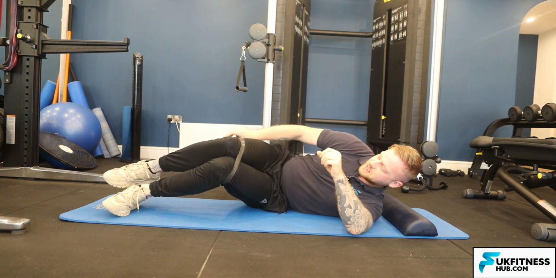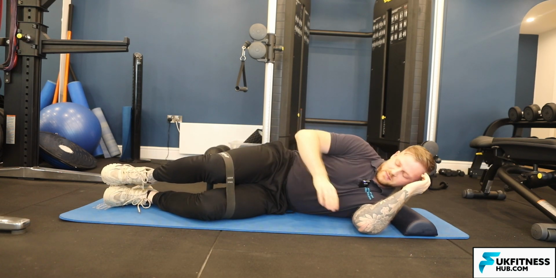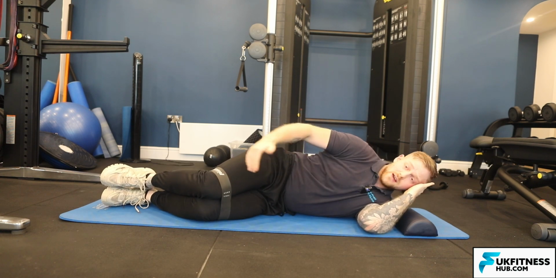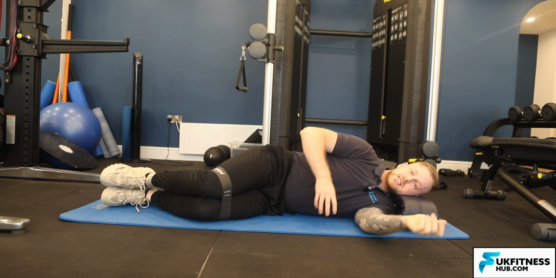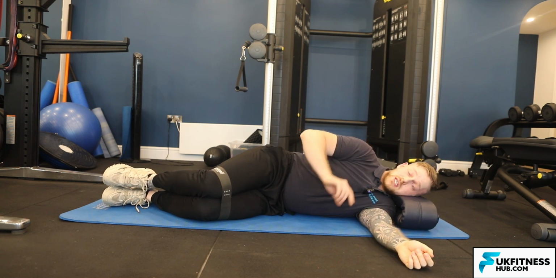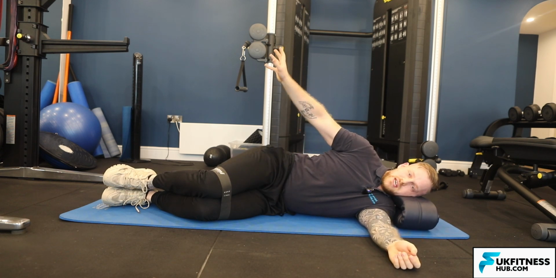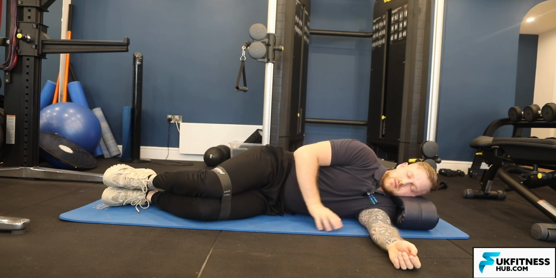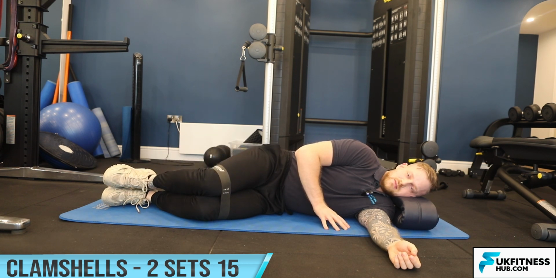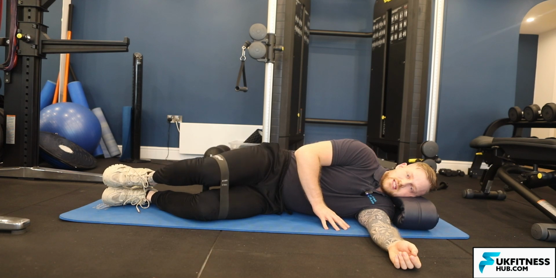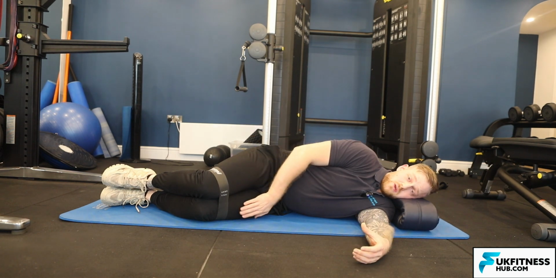I then like, for this exercise, to put the band just above the knee, and I've got my feet on top of each other. I'm laying on my side, and I've got my knees bent. What I can do here is, if I've got a cushion, I can double it up so I've got my neck supported. And all I'm going to do here, whilst keeping my feet on top of each other, is bring this knee away from the body and keep this knee in contact with the mat. So right knee comes up and back down, comes up and back down. I'm not moving my whole body, so I'm not going like this. My foot's not coming off the floor, or this left knee.